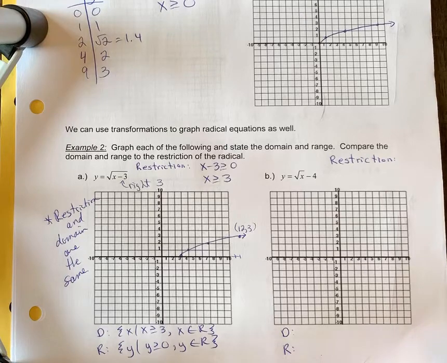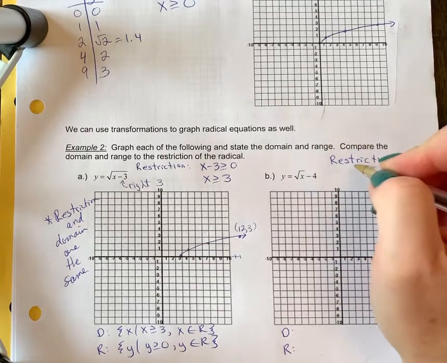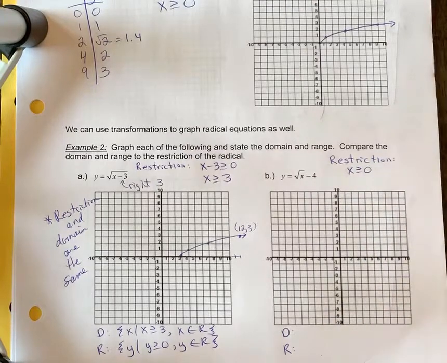Let's look at example 2b. We're going to graph and state the domain here. And then we'll also look at the restriction. So we'll look at what's underneath the radical. So the restriction would be x is greater than or equal to 0. So that's our restriction. We'll notice that will end up being our domain as well, as we saw in A.